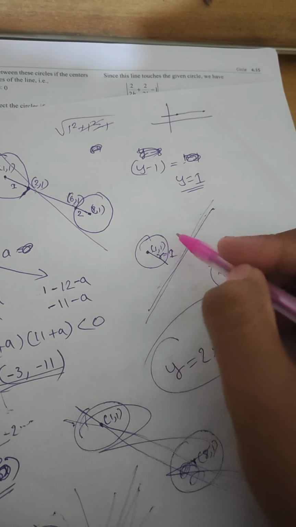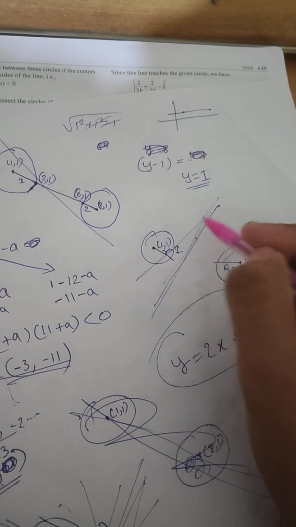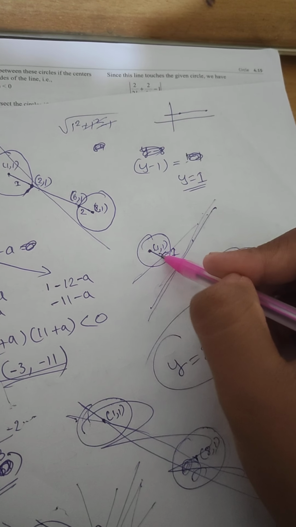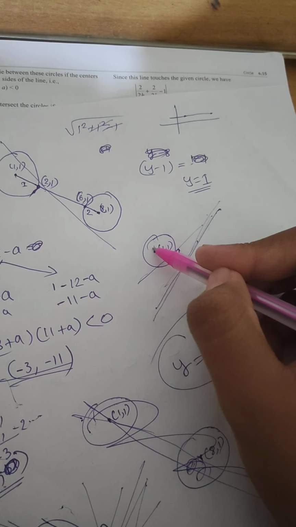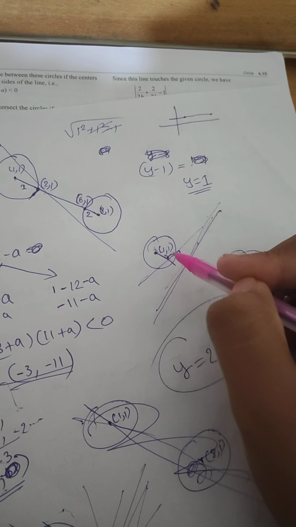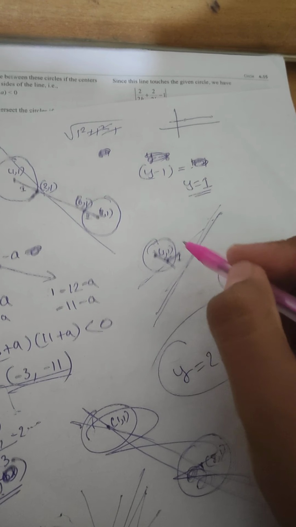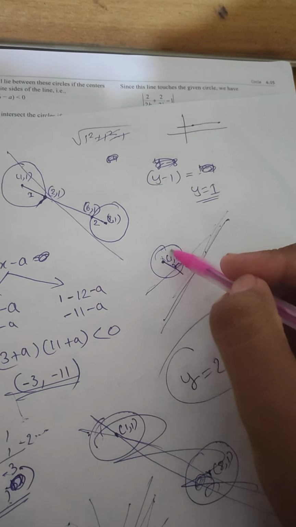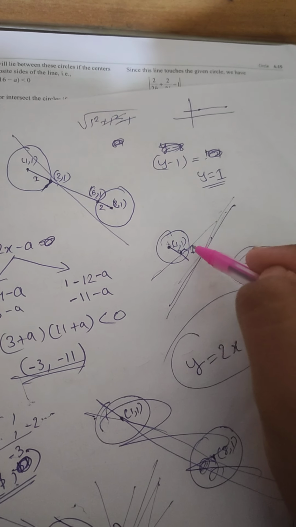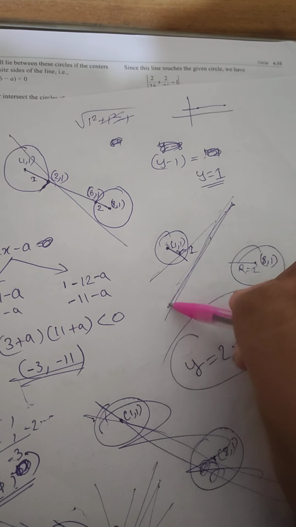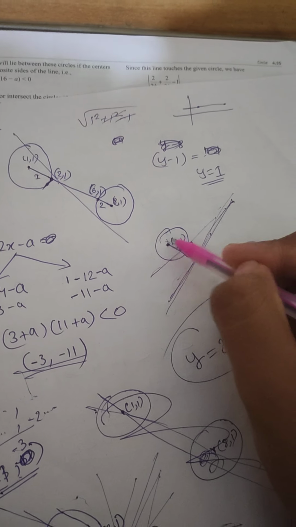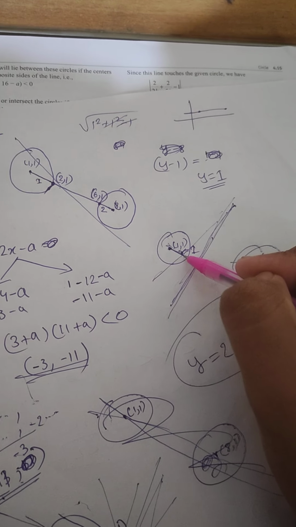Suppose we know the condition, right? If I draw a line here, it is intersecting, so the perpendicular distance from the center will be less than the radius, right? If they are not intersecting, the condition becomes that this line's distance from this point would be greater than the radius of this circle.